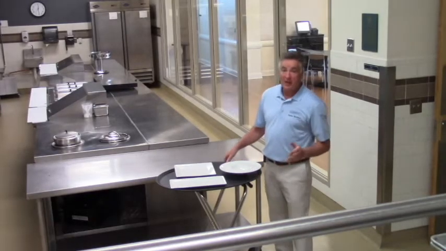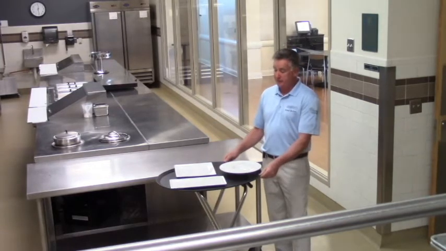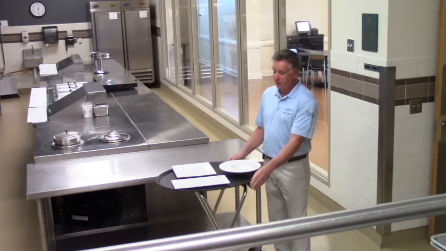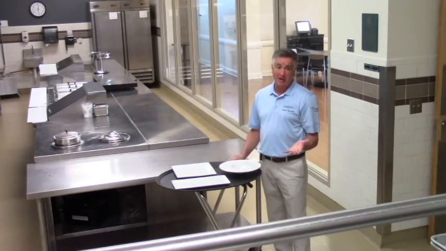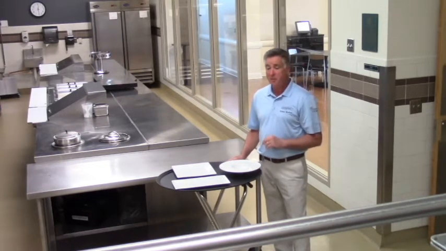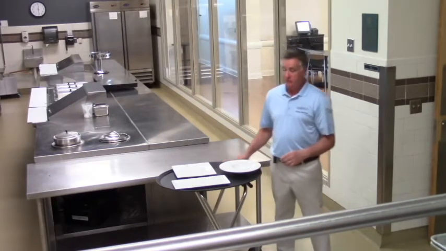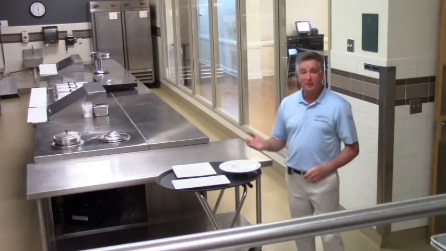Okay, so now you have your tray loaded with your entrees. It's nice and safe, nothing's going to fall off. Now it's time to carry it out to the dining room. A lot of students get very nervous about carrying these trays, but it's a pretty simple process. Pick it up and don't drop anything. So these are nice and high, so it makes it a little bit easier for you.